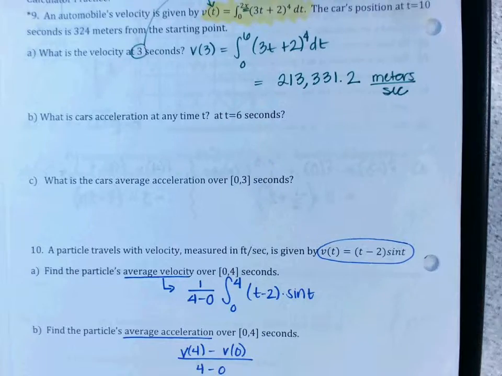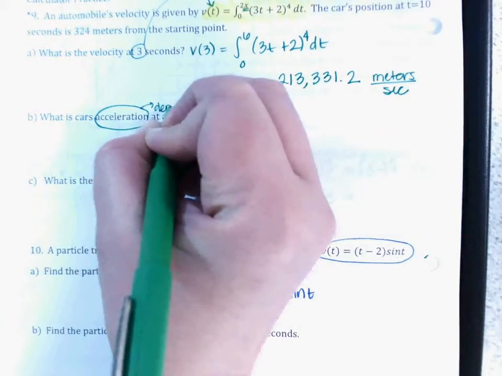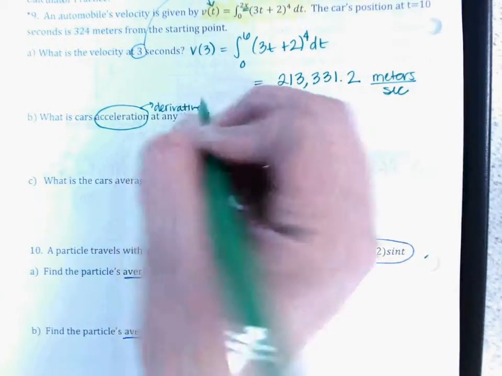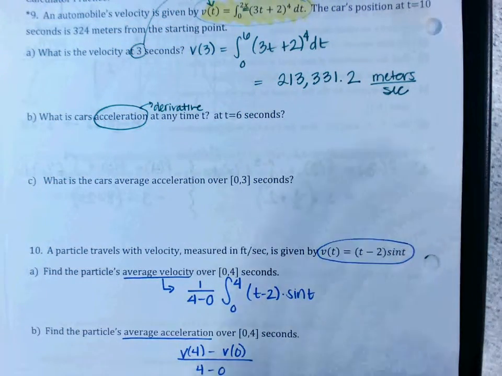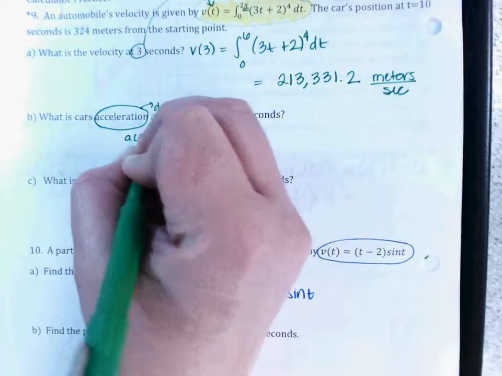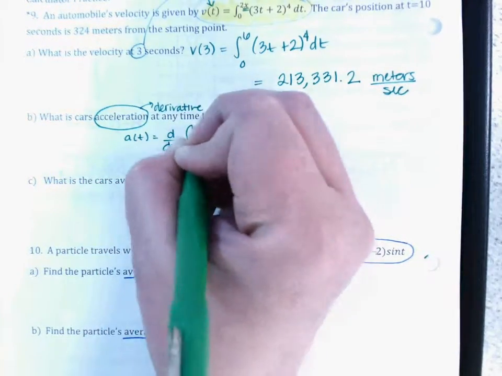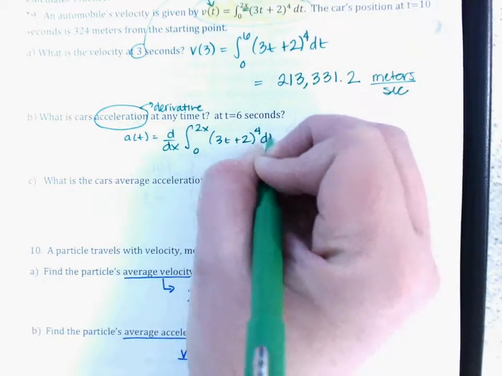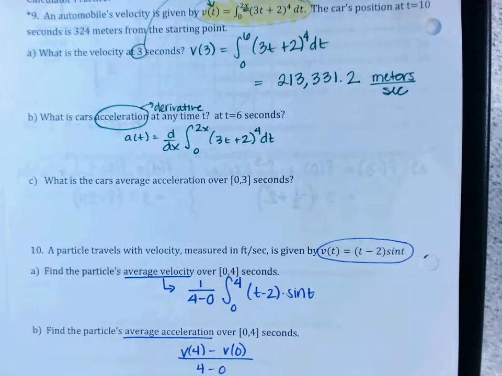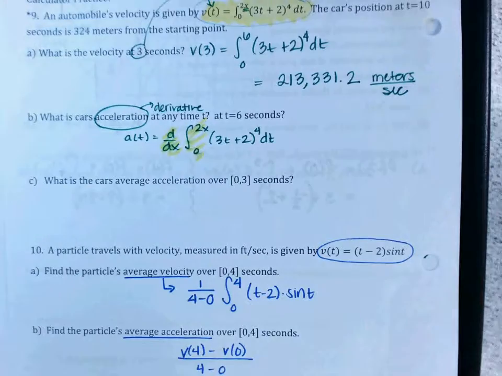Part B, we want the acceleration at any time. Acceleration is the derivative. And if I want the derivative of v, that's going to be your second fundamental theorem. Here's why. Acceleration is going to be the derivative of the integral from 0 to 2x of 3t plus 2 to the 4th dt. And whenever you have a derivative of an integral, that's when you're doing second fundamental theorem.